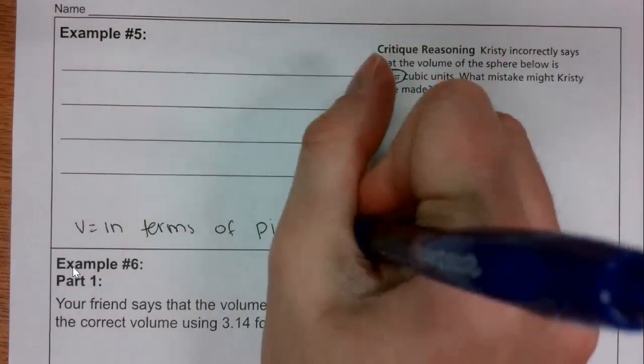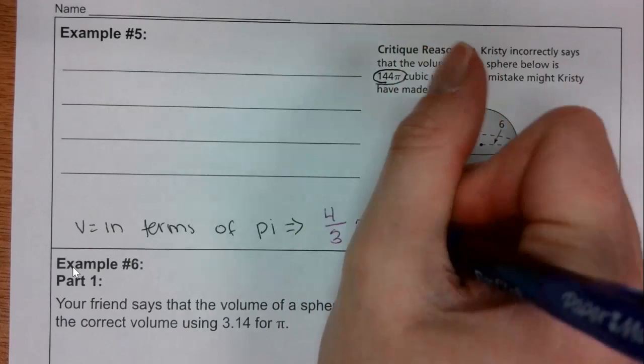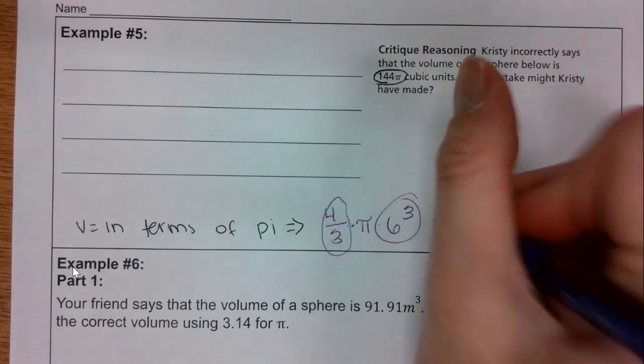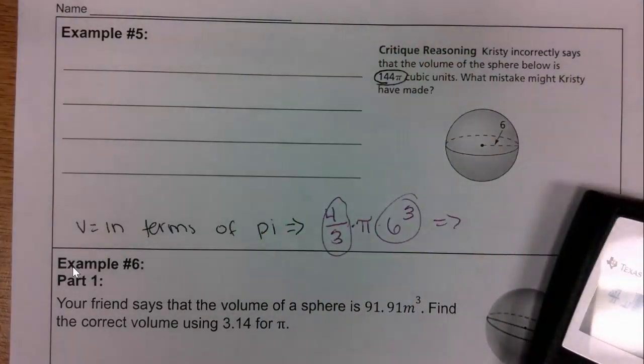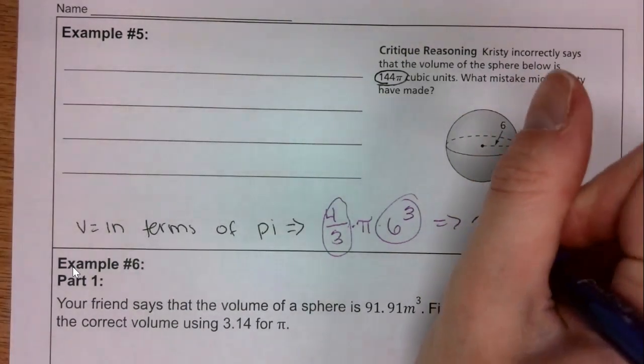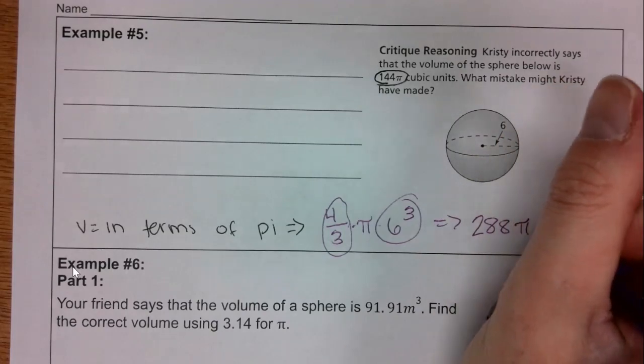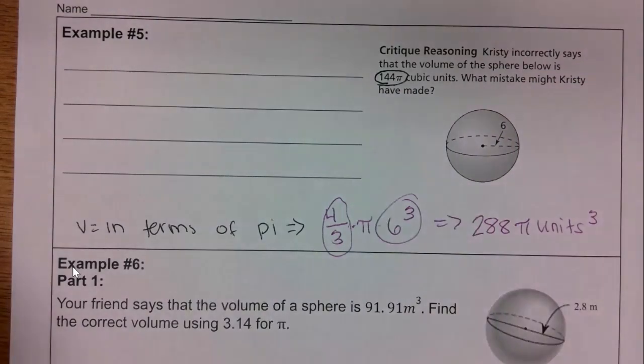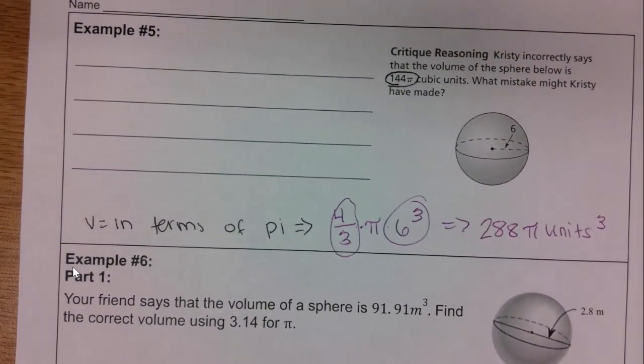Welcome back. So we should have had 4/3 pi 6 cubed. So again, we're just multiplying these two. And 4/3 times 6 to the third power is 288 pi. And then there's no unit, so we'll just add it. So now you should be able to, or maybe you already did, compare. What do you think that she did? What mistake might Christy have made?